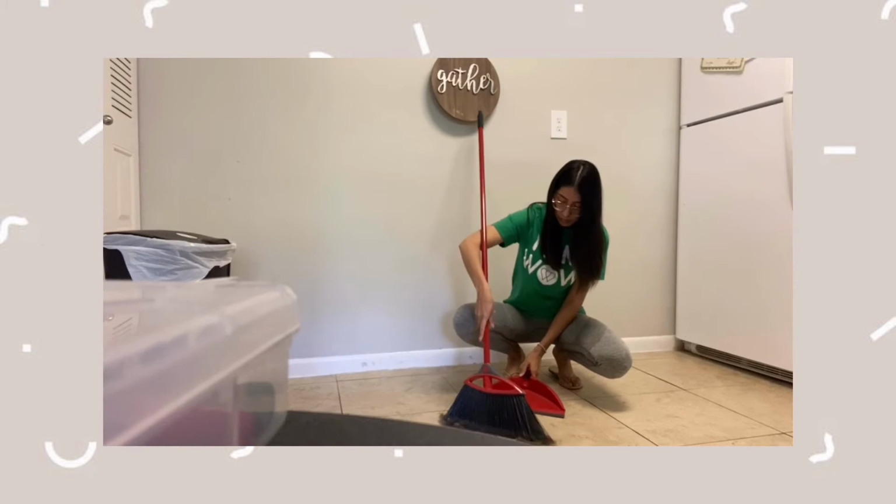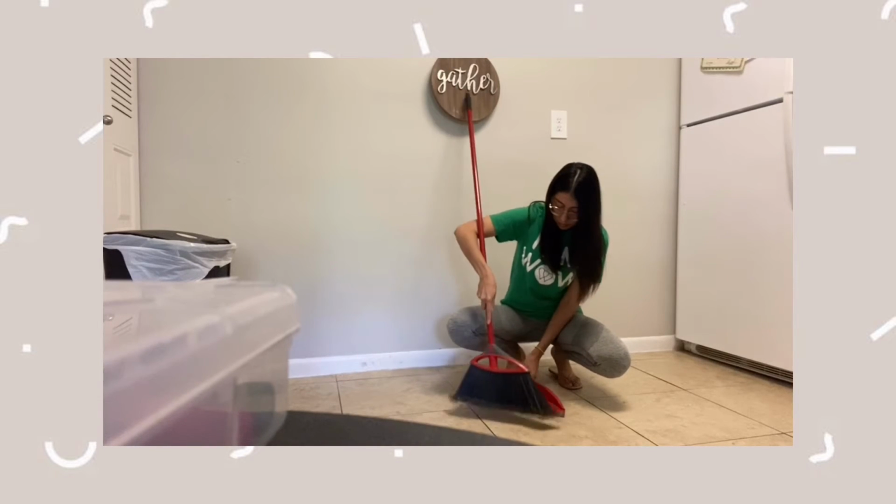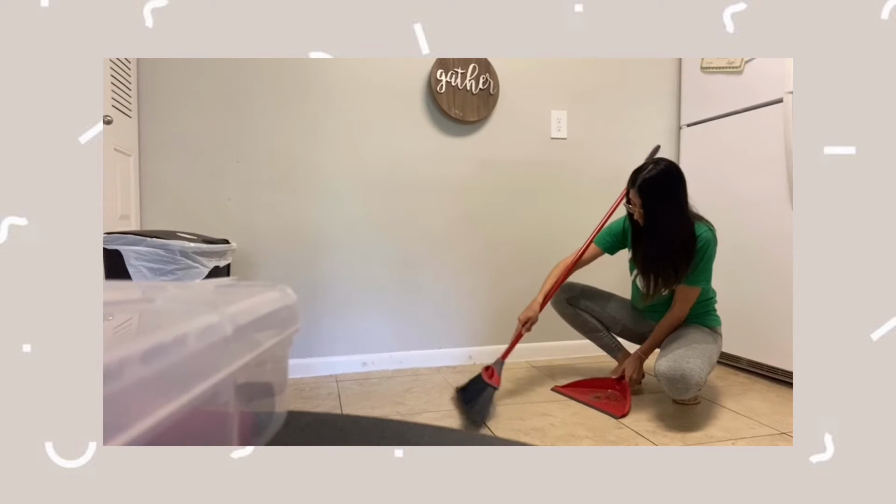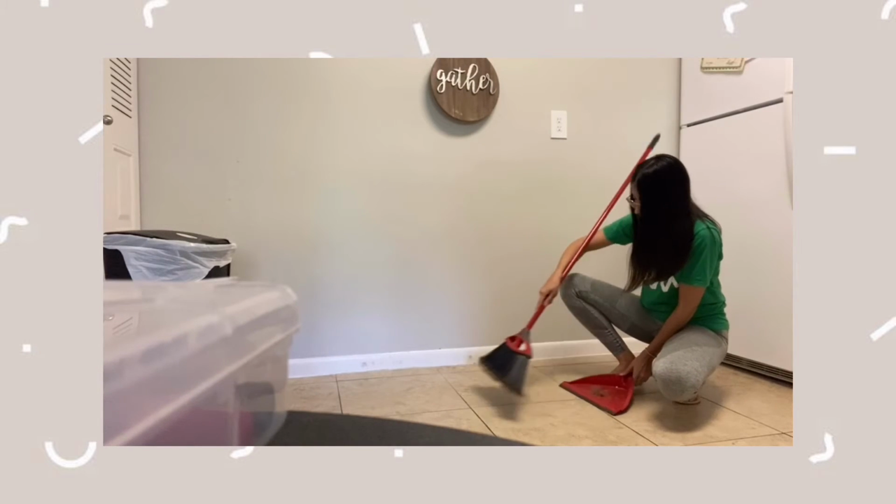So once we've gathered all the dust and the hairs, we want to continuously sweep around the area and make sure that we grab all of the dust and put it into the dustpan.